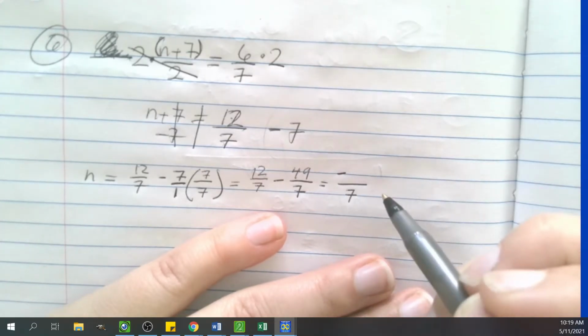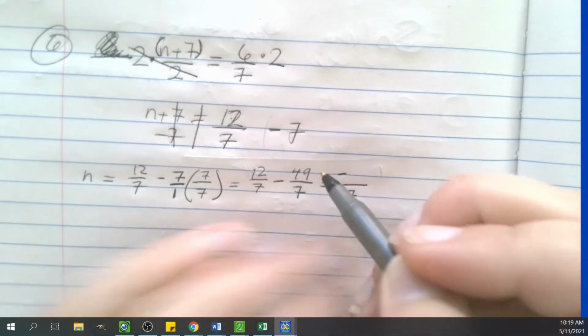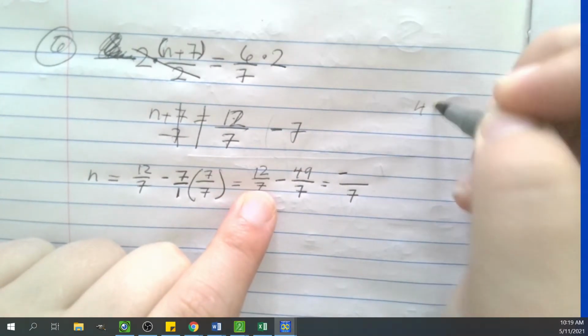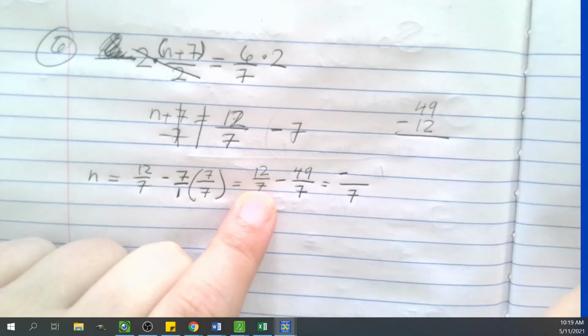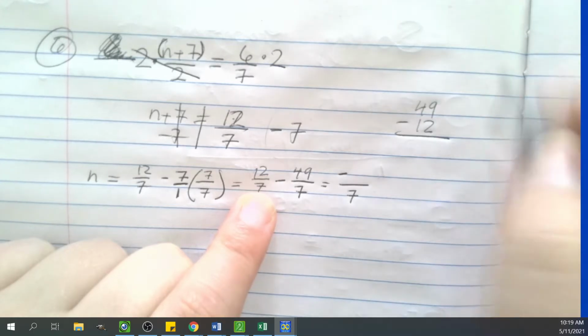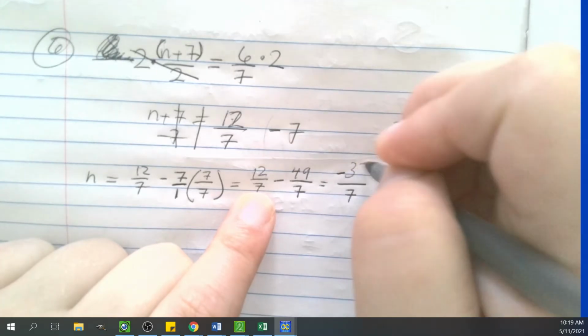How do you know? I don't know, I just guess. The bigger number is negative, so it's going to stay negative. And since they're different signs, it's subtraction. So think of it as 49 take away 12. What's 9 take away 2, y'all? 7. What's 4 take away 1? 3. We're done.